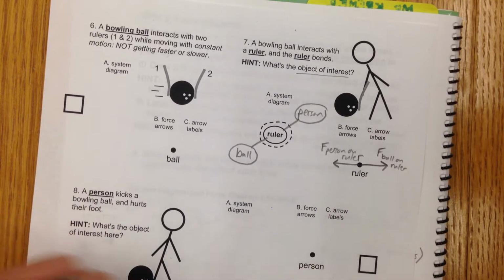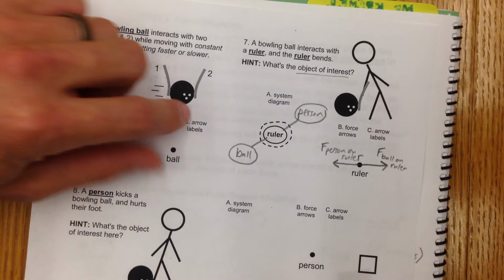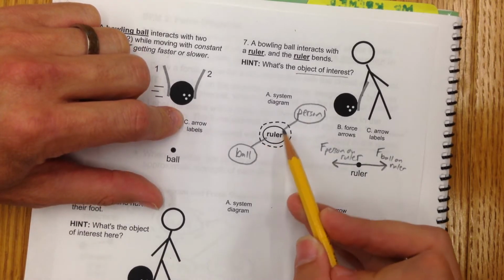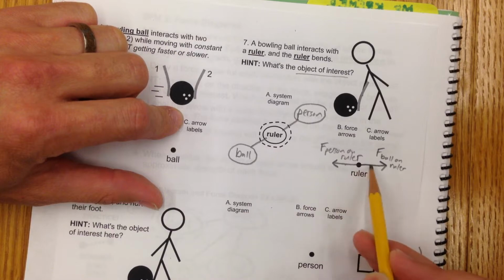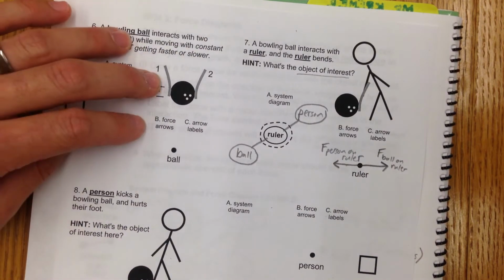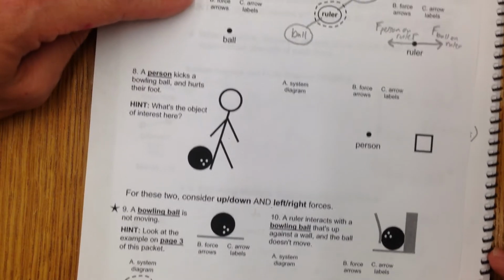Last thing I need to do is check these multiple representations. I can see I have 2 interactions with the ruler, and I have 2 arrows, so that checks out. That's perfect. Moving on to question 8.